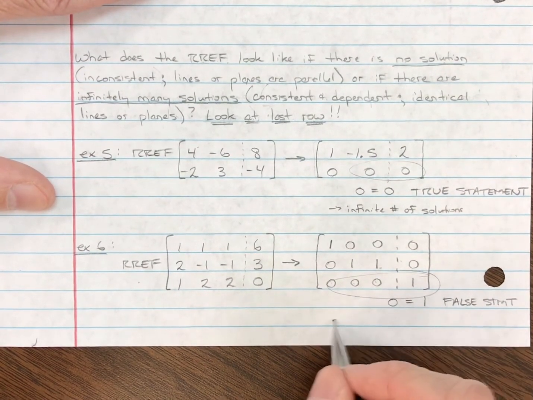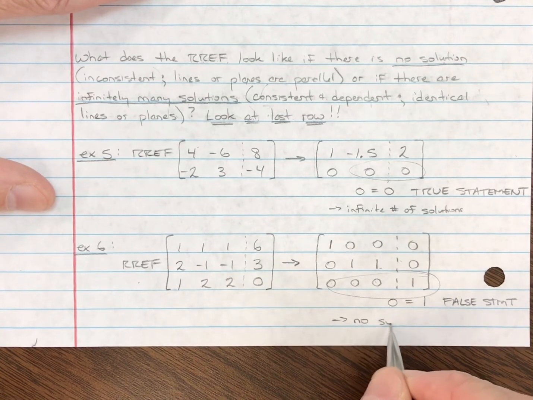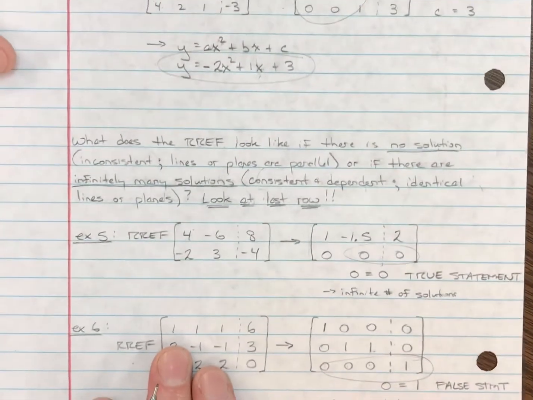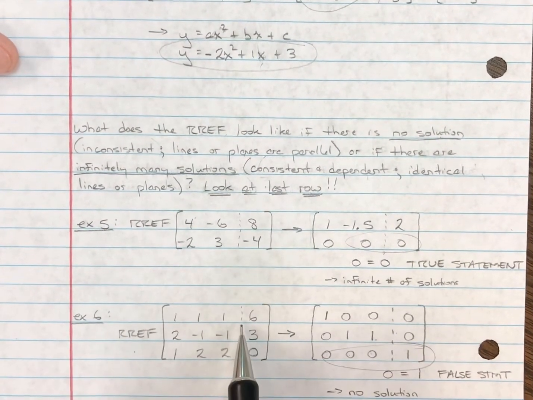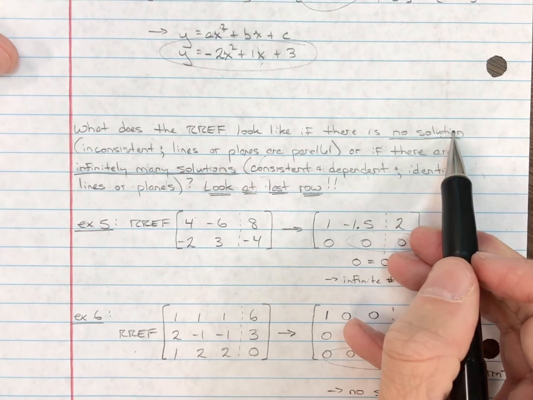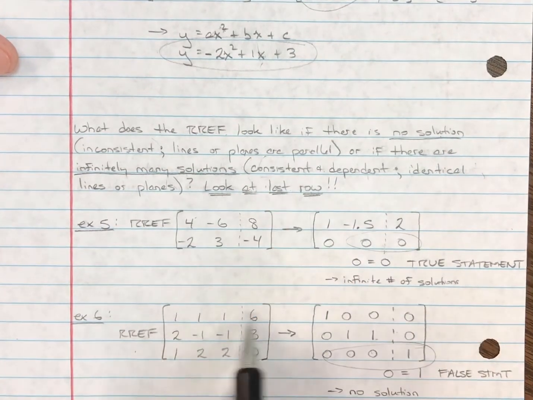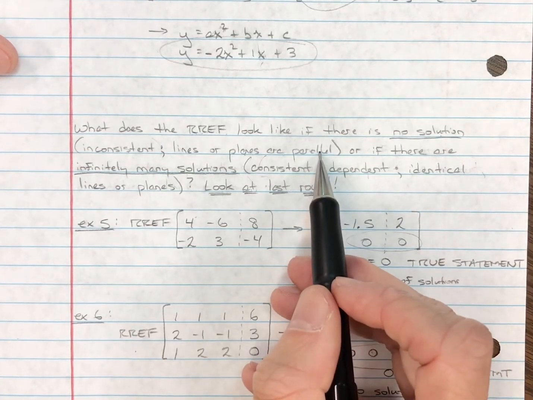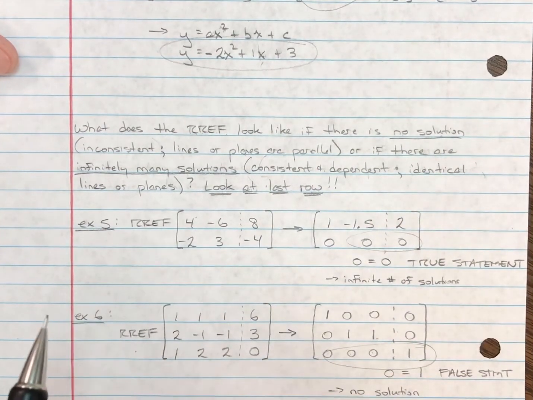So this means we have no solution to this system of 3 equations and 3 unknowns. No solution in 3 dimensions tells us that these three planes that we have built are parallel to one another. There is no intersecting going on at all.